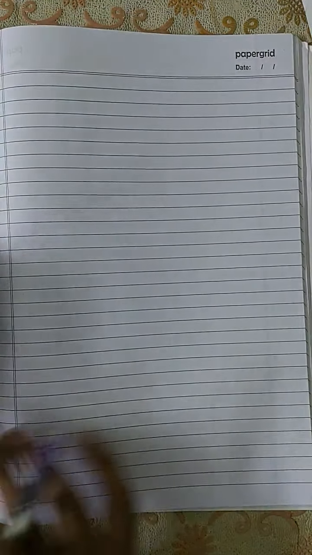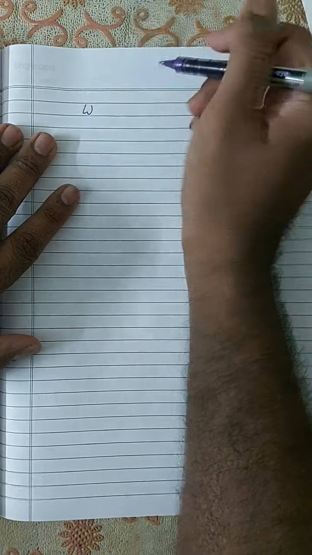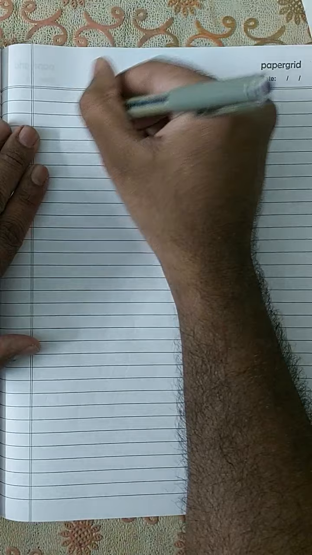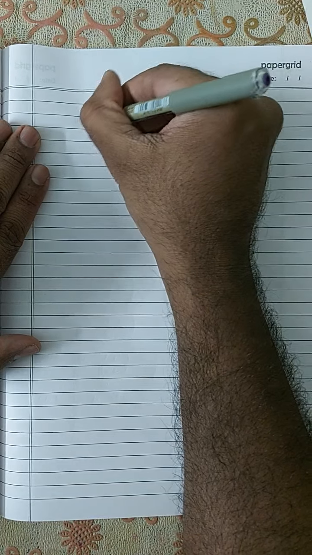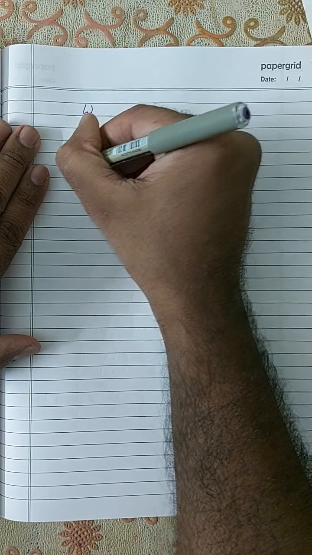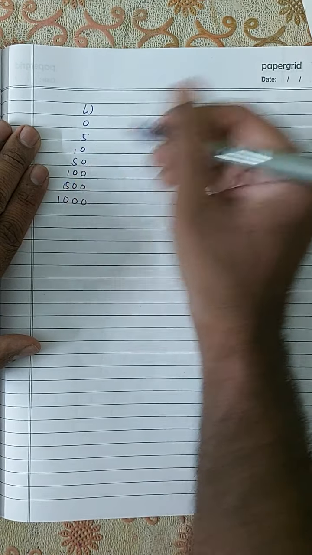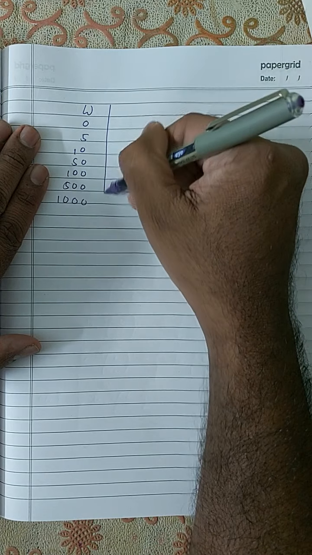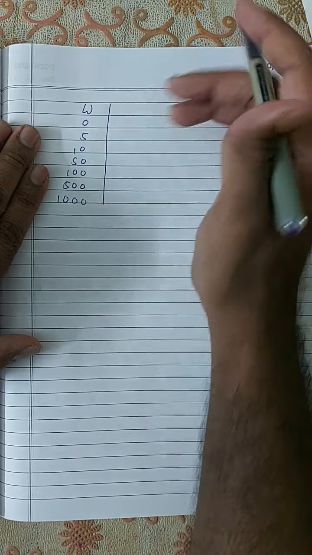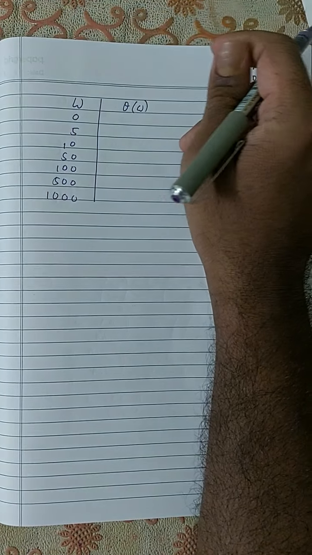As usual, first let me write the different values of omega. I don't know the range of my angle, that's why. So let me say 0, then 5, 10, 50, 100, 500, 1000. If I need to go more than that, I can decide from the angle whether I should go further or not. So theta of omega.